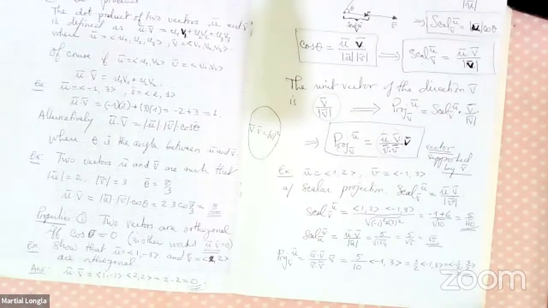Other questions? Is there any other question? So everybody understands this. All right, example that you guys can do for me.